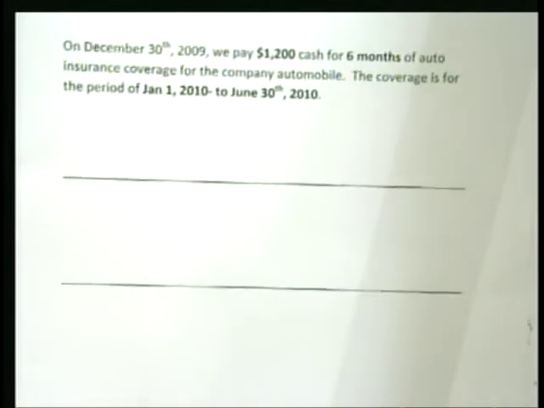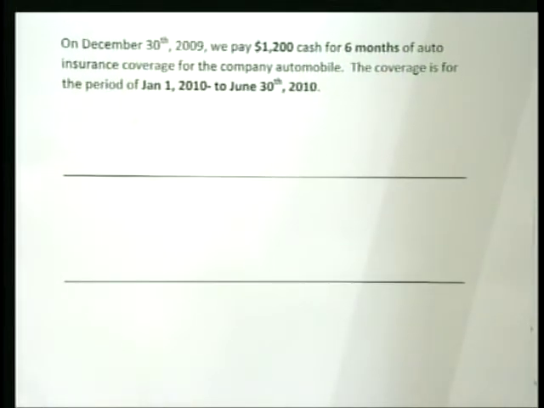On December 30th of 2009, we paid $1,200 cash for 6 months of auto insurance coverage for the company automobile. The coverage is for the period of January 1 of 2010 to January 30th of 2010. Okay? Thank you. Very good. Thank you. Please correct me as I go along so the folks at home will know.